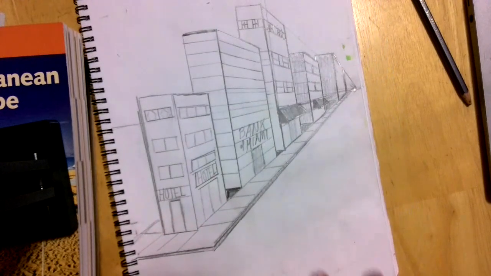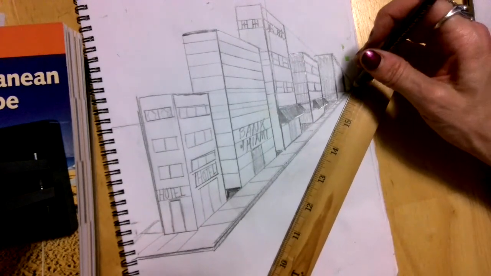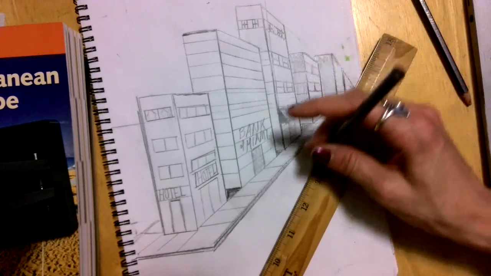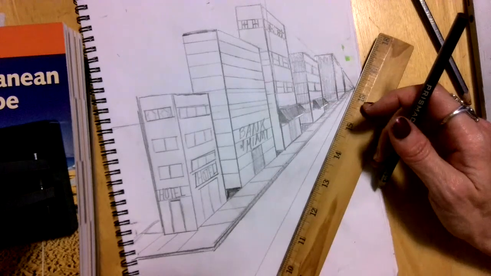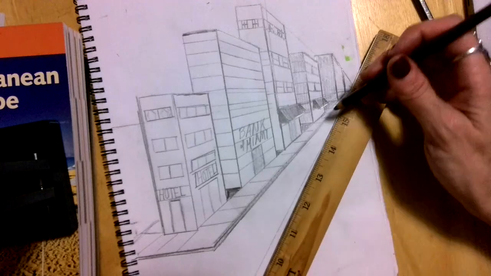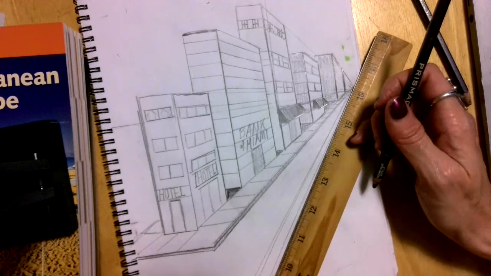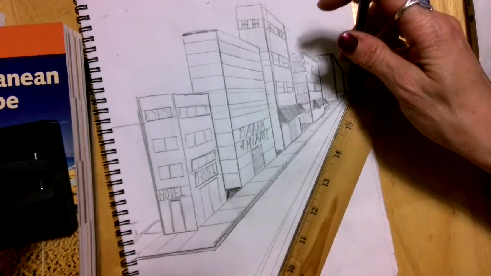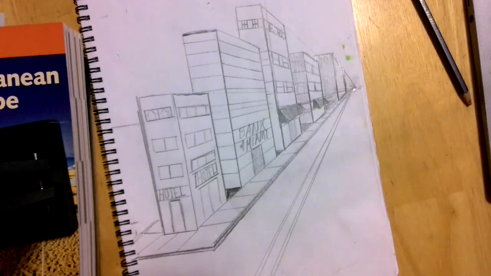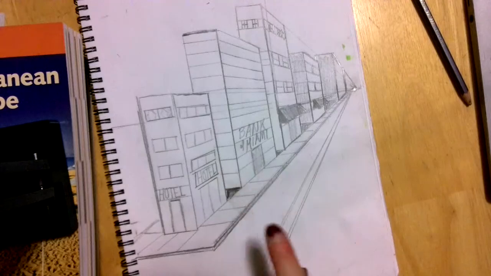All right, next, for the street, the lines in the street are going to come off the vanishing point. If you want to have a car or a bus or anything like that, it's going to be like drawing a box for the basic shape of it, connecting it back, and then adding the details to make it look like a car.